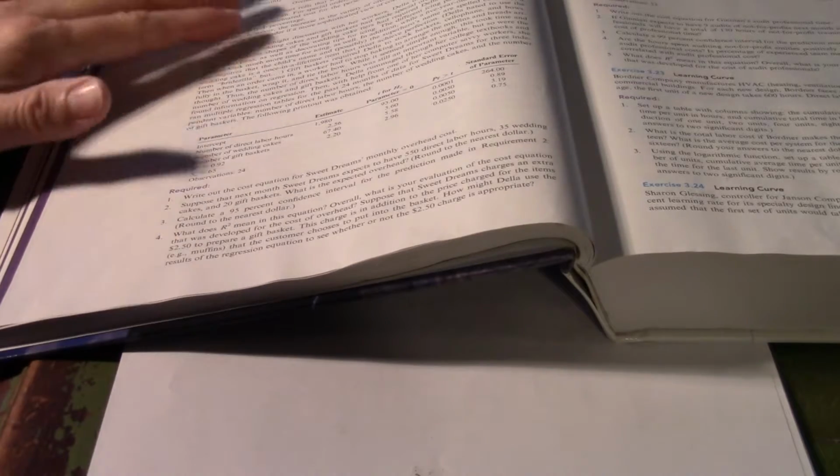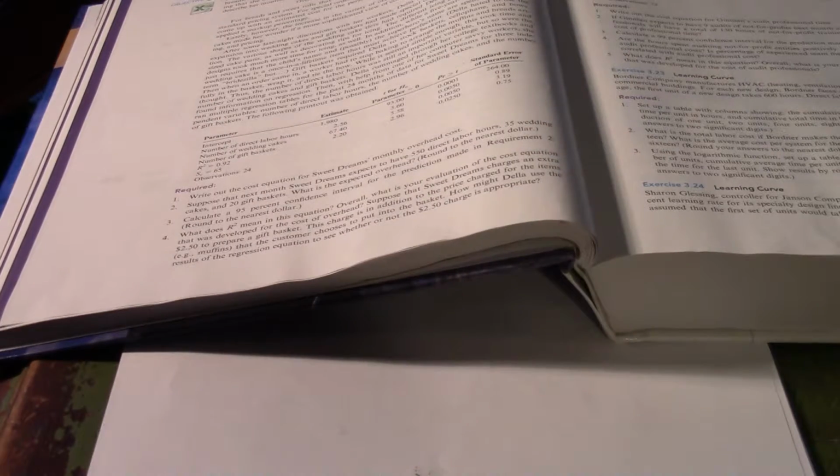All right, so we've entered all the data into a spreadsheet or something, and we've come up with this output here. This is the output. I would expect you to be able to read something like this and figure out what the model is. The first question here: write out the cost equation for Sweet Dreams monthly overhead.